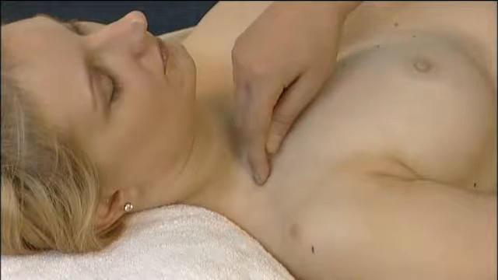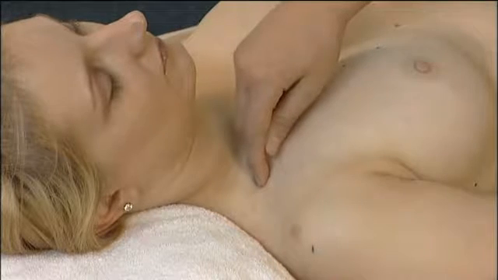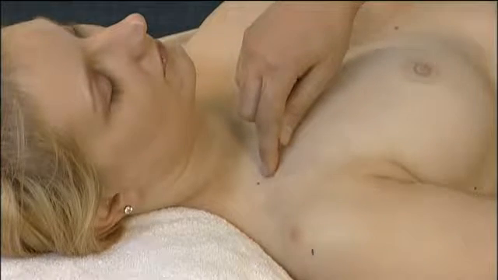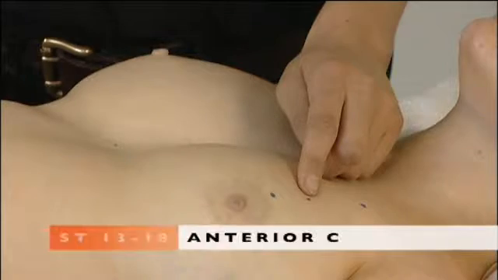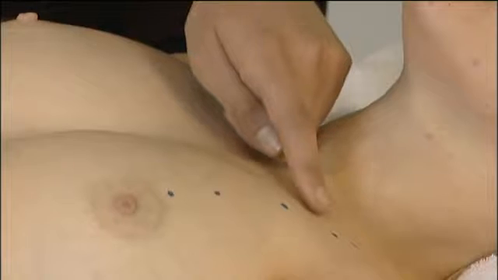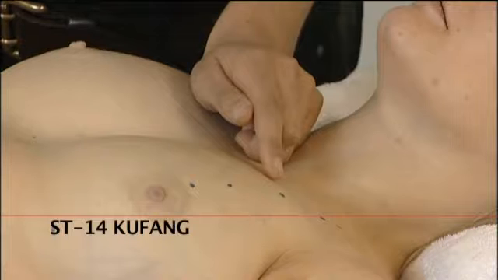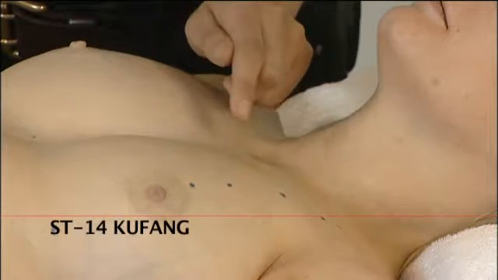Stomach 12 is posterior to the midpoint of the superior border of the clavicle. Frequently there's a nice little notch there. Stomach 13 is on the inferior border of the clavicle, 4 cun lateral from the midline. Stomach 14 is in the first intercostal space, 4 cun lateral from the midline.